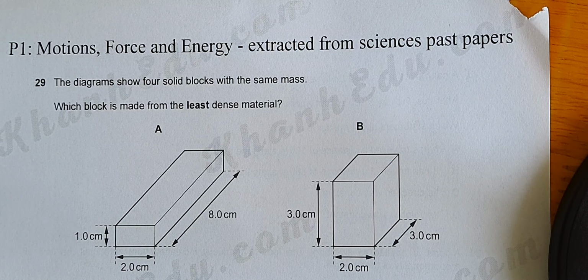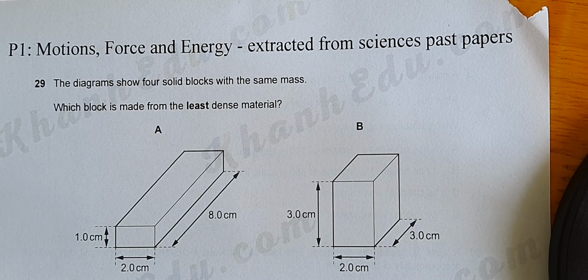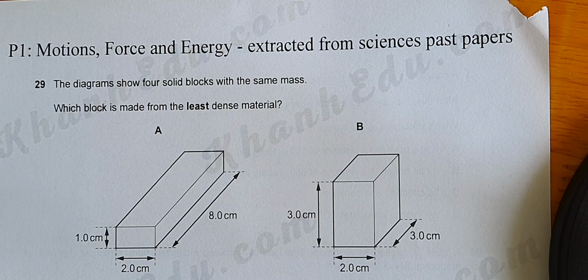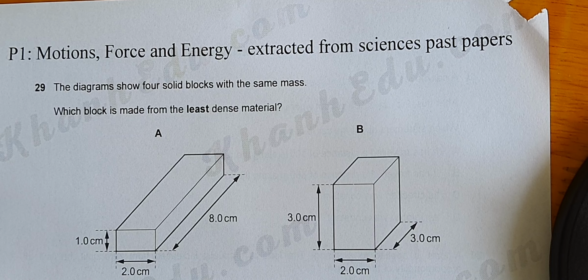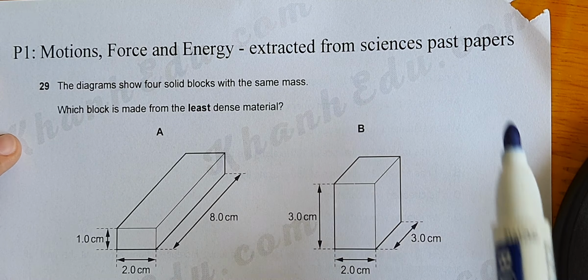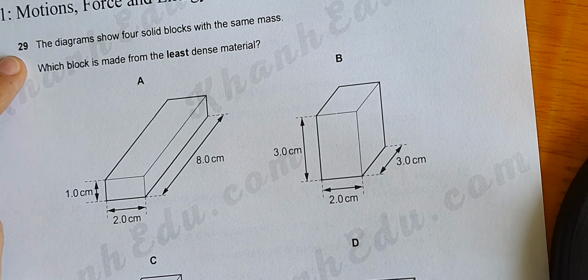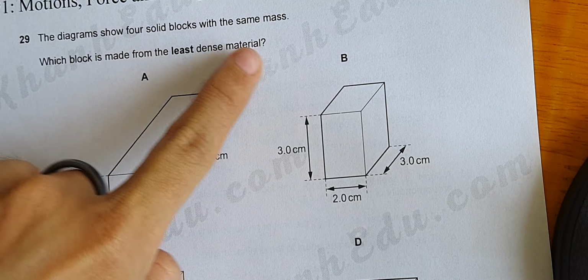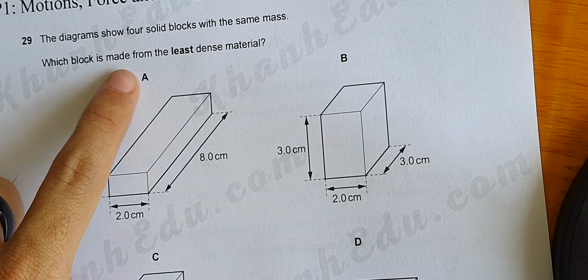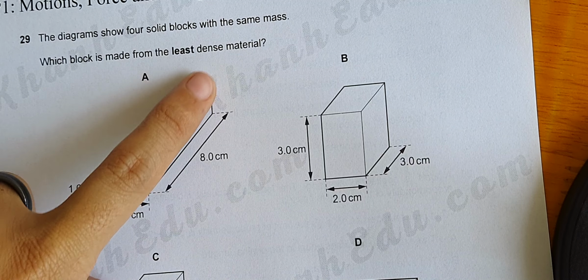In this video, we're gonna do some exercises in physics IGCSE, and these are the examples that I have extracted from the past papers. Okay, question 29. The diagrams show 4 solid blocks with the same mass. Which block is made from the least dense material?